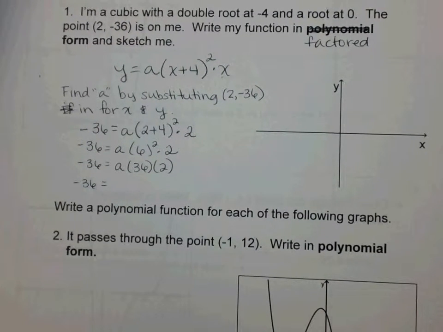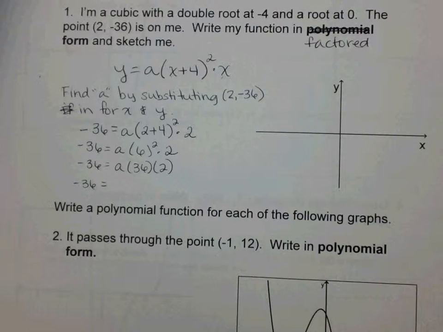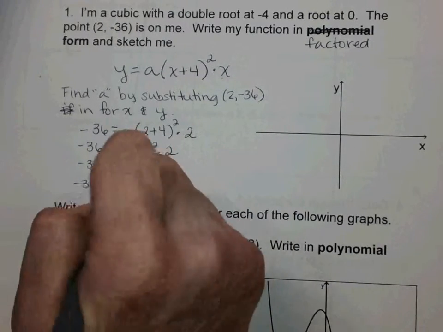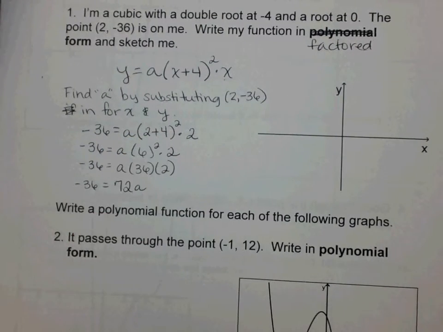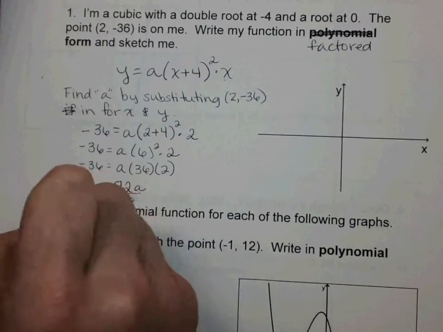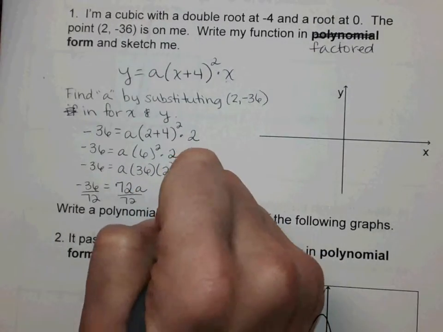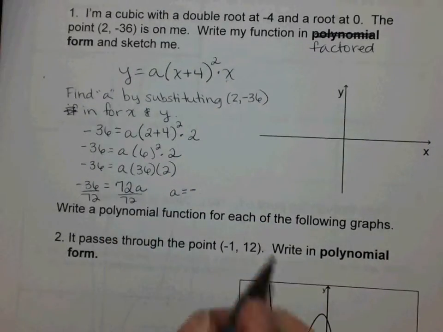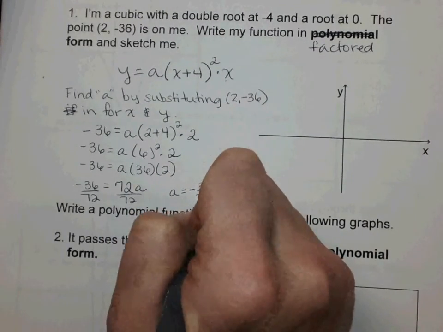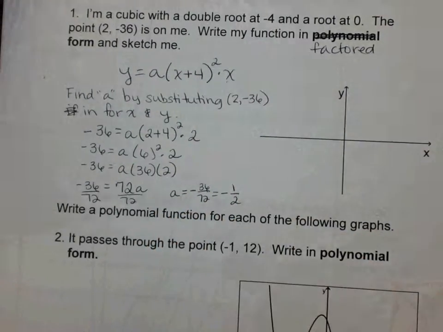When you multiply 36 times 2, you get 72. You can leave it on the right hand side of A, but y'all are used to seeing the number before the letter, so I'm actually going to rewrite it with the 72 in front of A. You can leave it on the other side if you want. It doesn't matter. You're about to divide anyway, so it's going to go away. And then you divide both sides by 72 to find A. So divide by 72, divide by 72. You get A equals negative 36 over 72, which is negative 1/2.